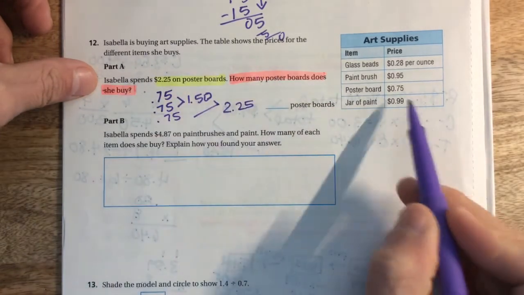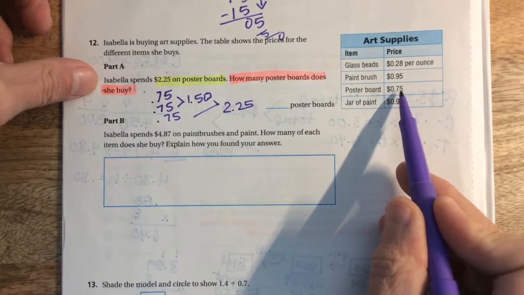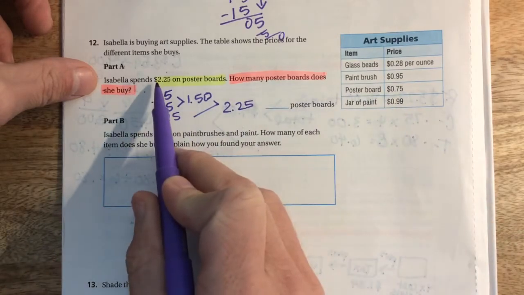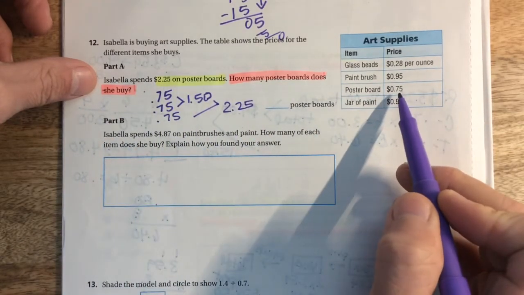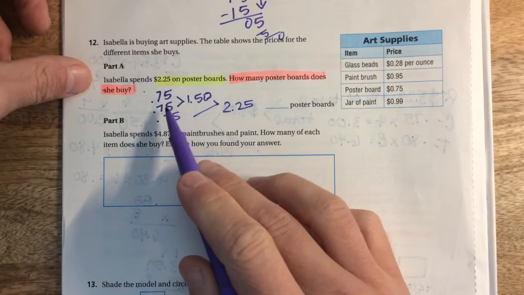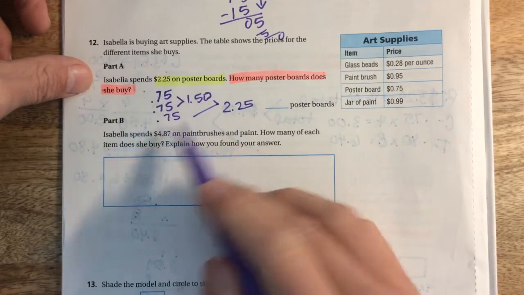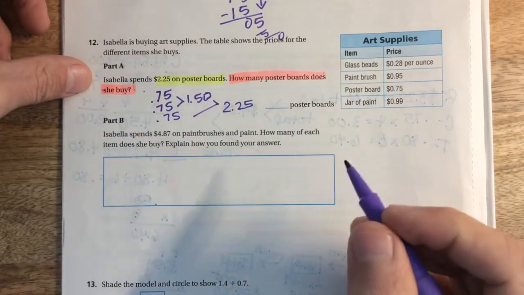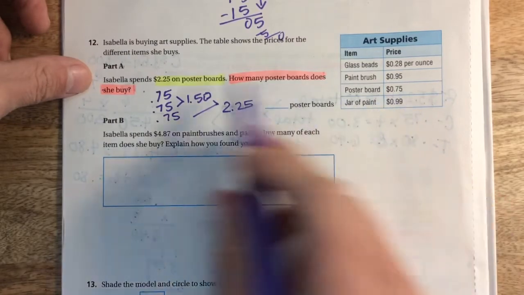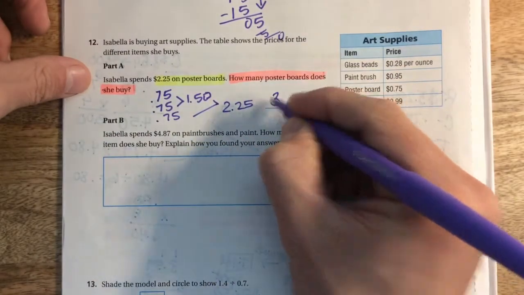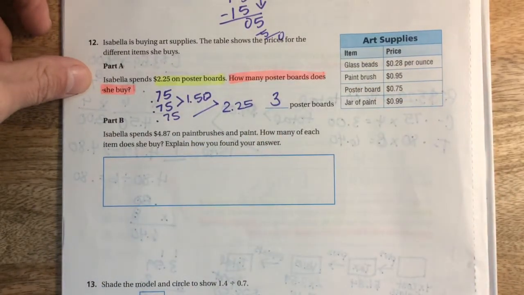You could also divide $2.25 by 75 cents, but I don't think you actually need to do that because it's a little bit easier just to quickly think about how many groups of 75 cents are within that. So she bought 3 poster boards.